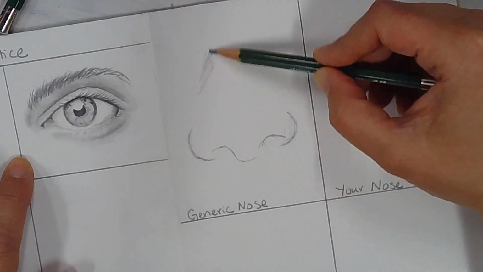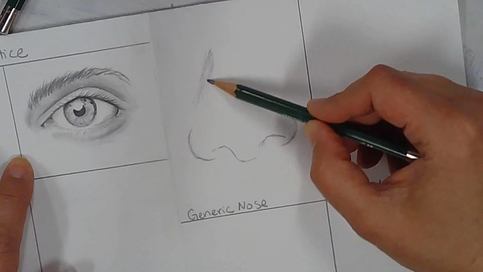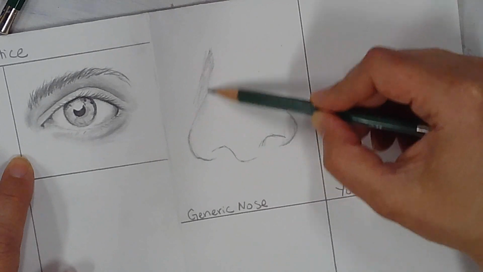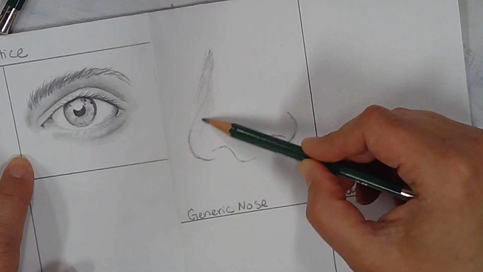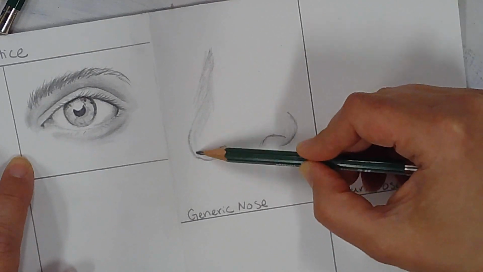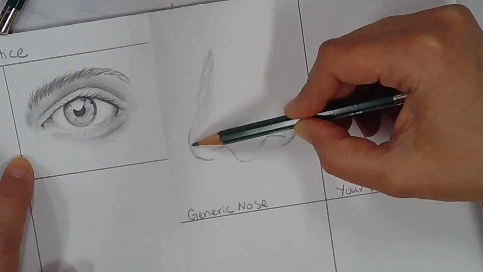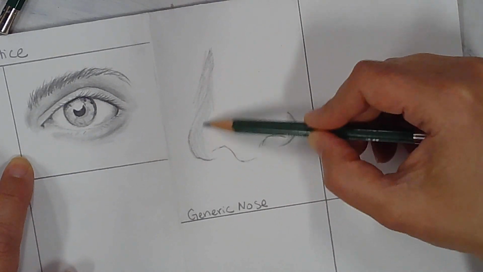I want to make sure that I use my pencil to create the value, that I'm not drawing a line for the side of the nose, because when we draw lines for the side of the nose, it flattens them out and prevents them from looking realistically like the noses that we have.